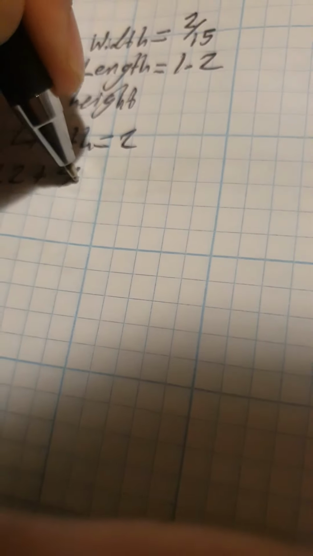Now we're going to get the height. To work out the height, we know that L plus W plus H equals 2. So we know what the length is. So that's 1.2 plus 2/15 plus H equals 2. I'm just going to put this into the solver, and that will give us a nice number.